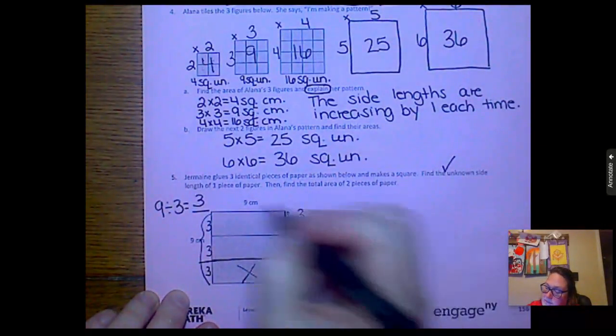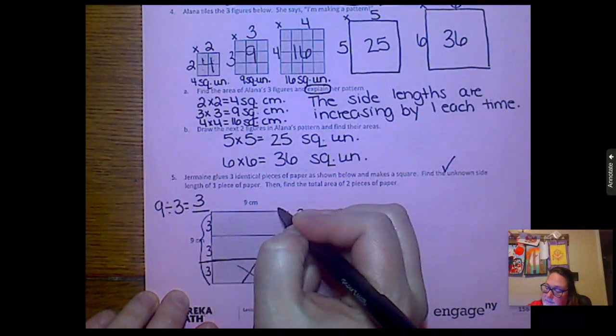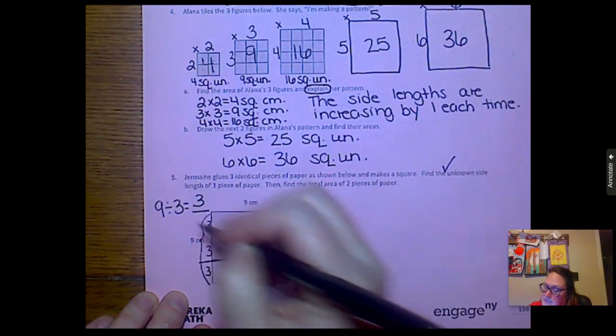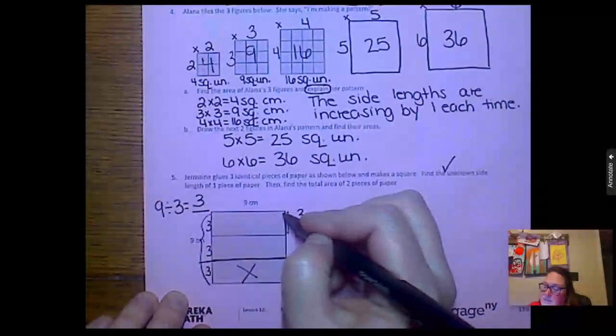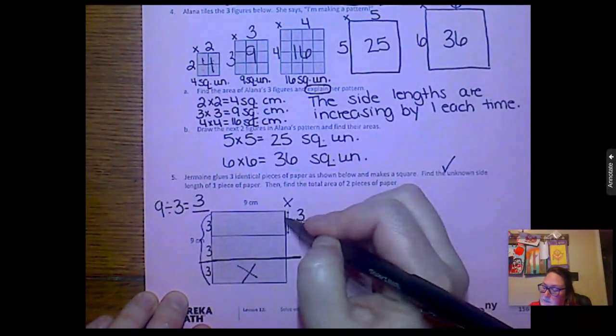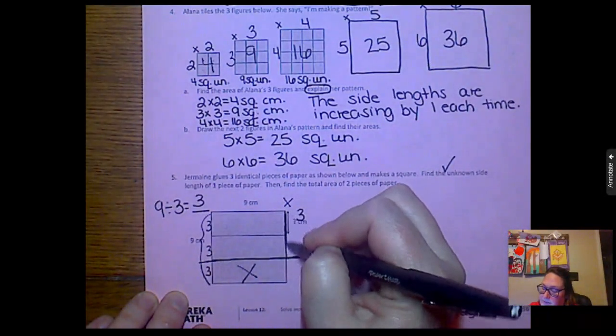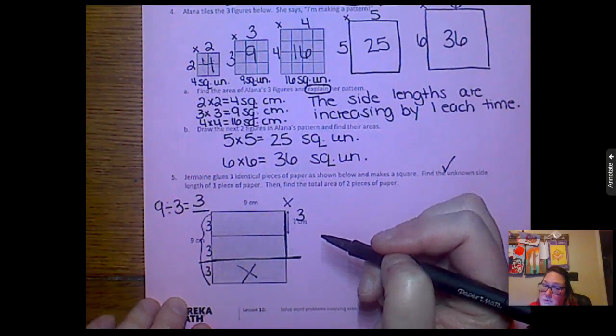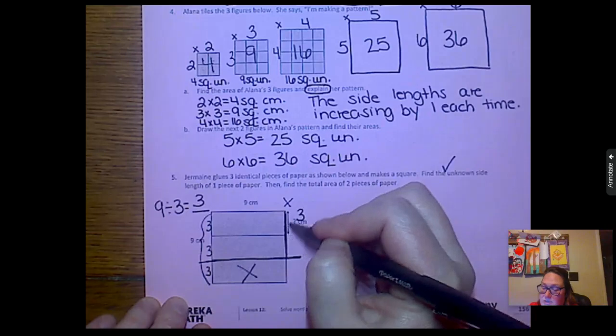So I want to say, if this top part is 9, what's my side length here? Maybe I'll put it over here since I've got some other stuff going on there. If this top part is 9, what's my side length for this whole part right here? Is it just 3? I need more than 3, right? Because just this is 3.